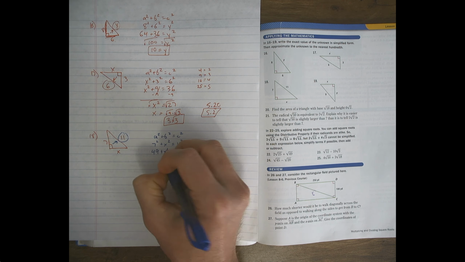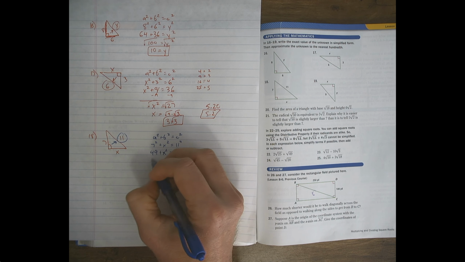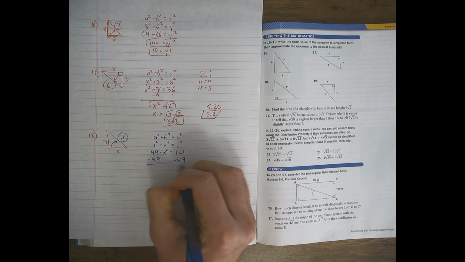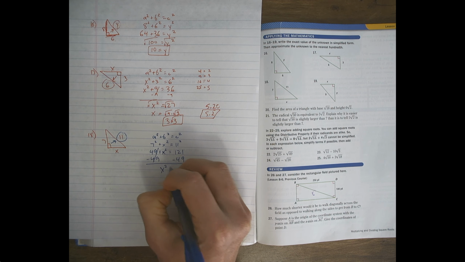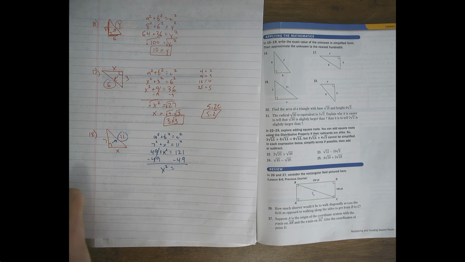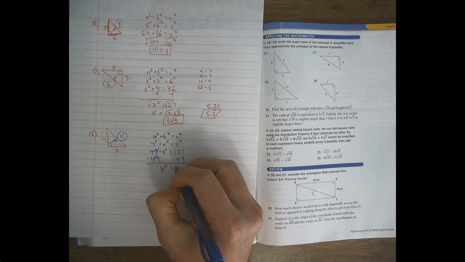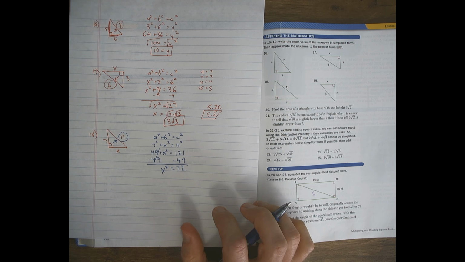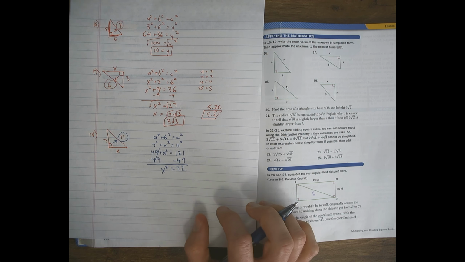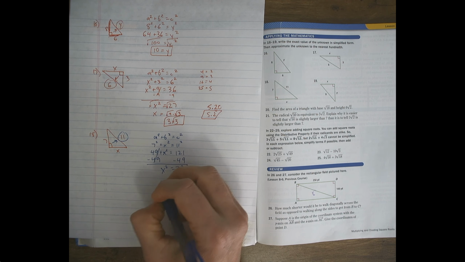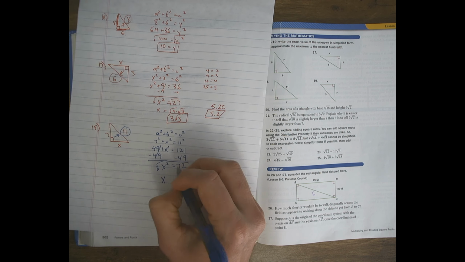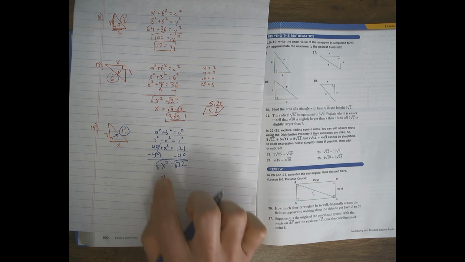I want to isolate my x squared before I take a square root here. So I'm going to go ahead and minus 49, leaving me x squared equals 72. And the square root of 72 is not a nice number. There's no number times itself that gets me 72. So what I want to do, take the square root of both sides to get x.